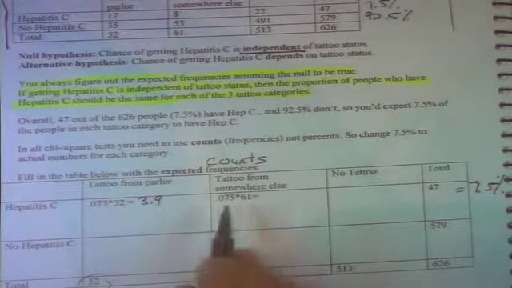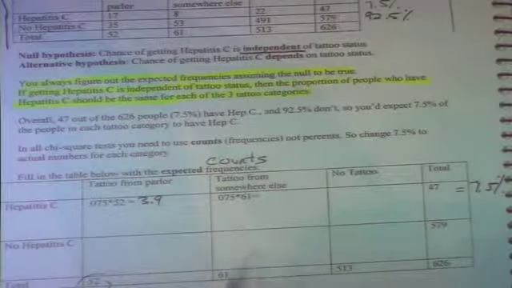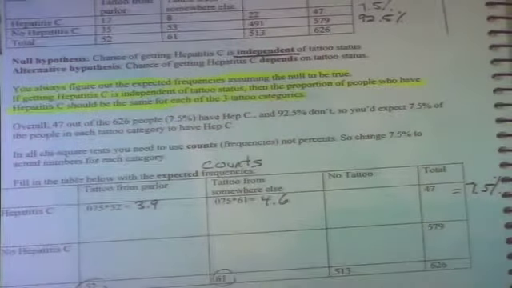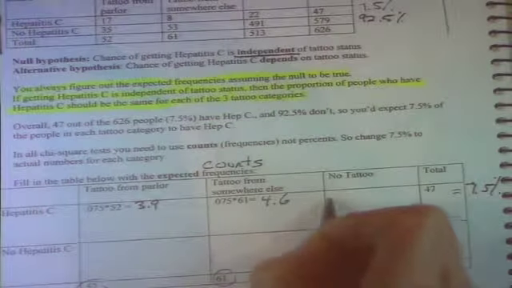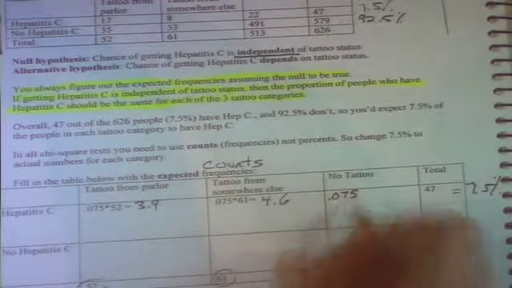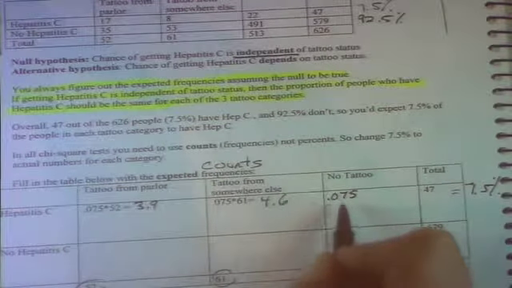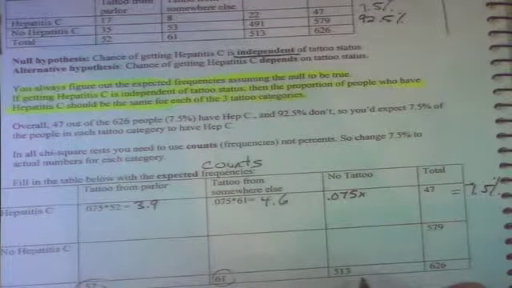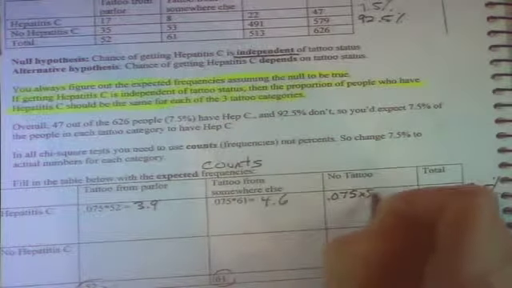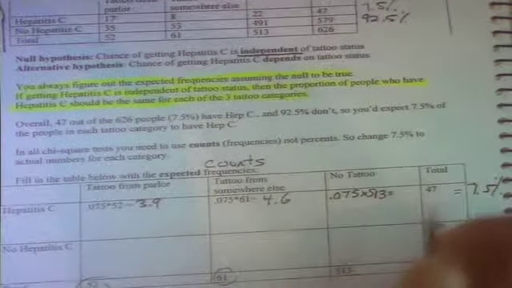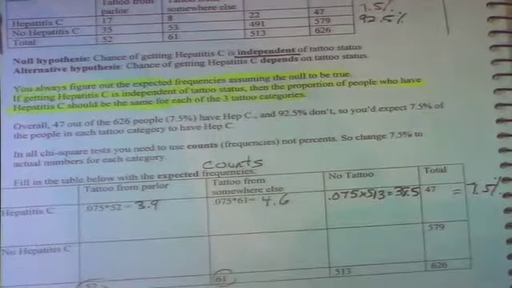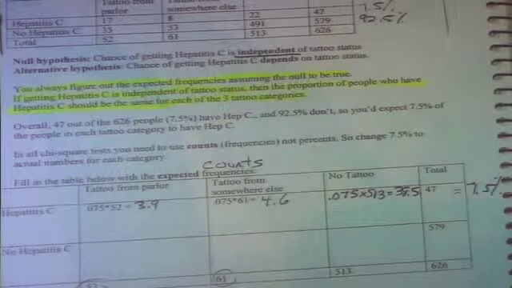Now we do the same thing here. 7.5% of 61. And we get 4.6. And we do the same thing here. 7.5%, I'm using 0.075, times what? All these people, most of the people didn't have tattoos. So 7.5% of them, and that is 38.5. Okay? Is everybody clear so far? Questions?